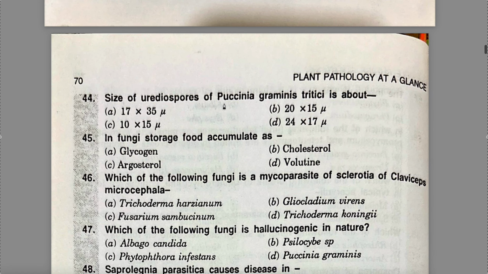Size of uredospore of Puccinia graminis is about 17 by 35, 20 by 15, 10 by 15 or 24 by 17. The answer is option D.